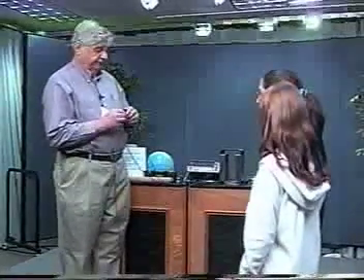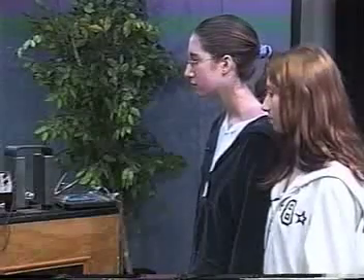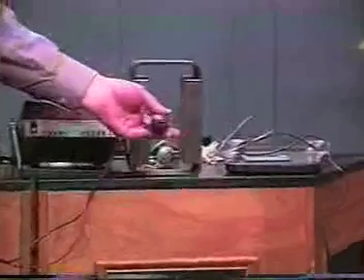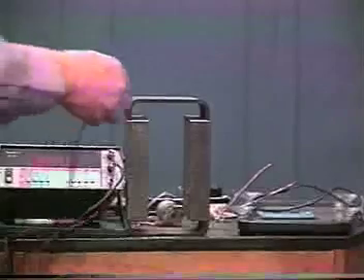Now, do we have any other way to generate electricity? Can you think of any other way, maybe? What about the windmills? Big news today is the windmills that they want to put off the coast and let the wind generate electricity. You ever seen anything on TV about that? This is a magnet, right?